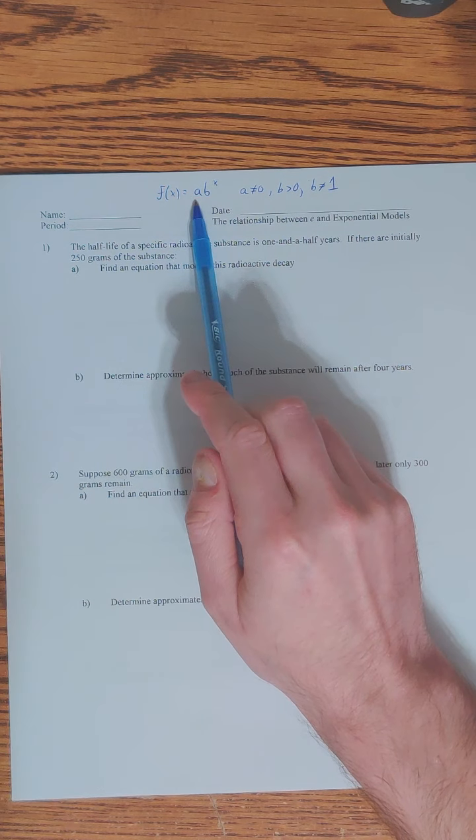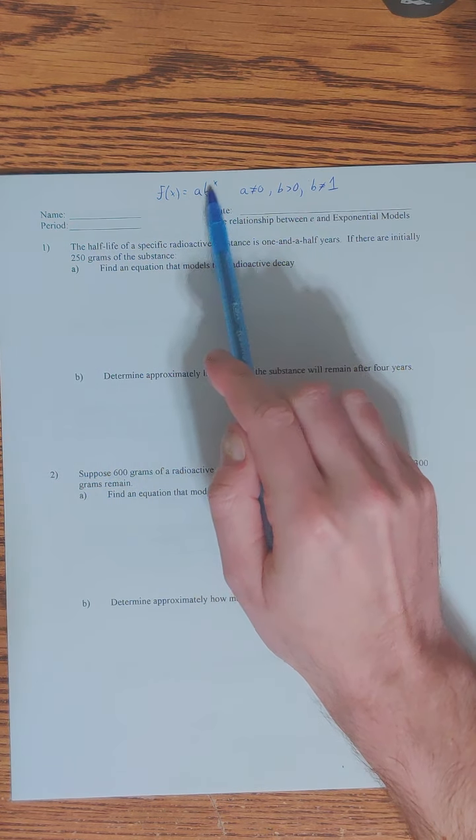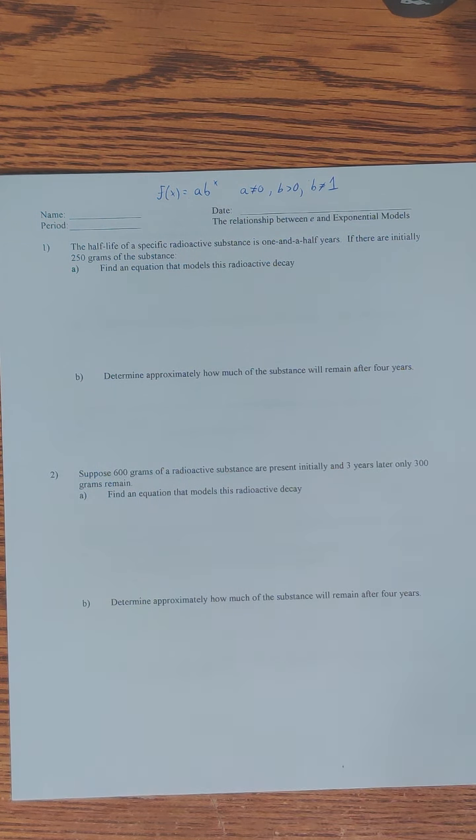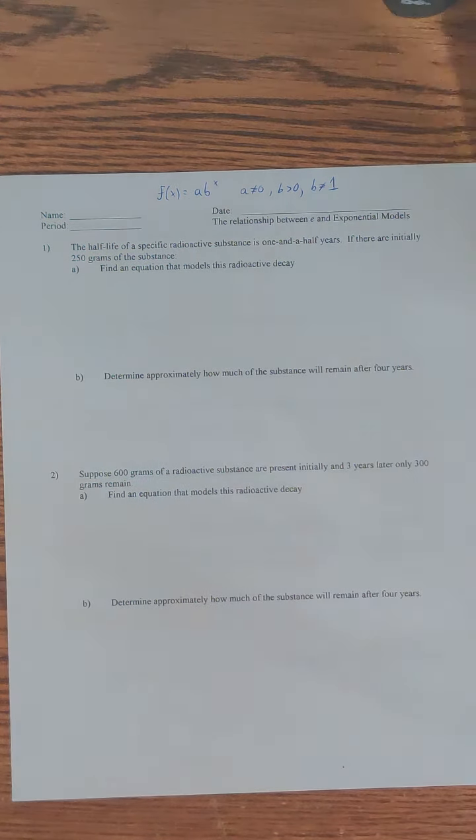And then we say a can't be 0, because if a is 0, 0 times any number is 0. This would just be the constant function 0. So those are the reasons why we define our function as we do with the a and b values.